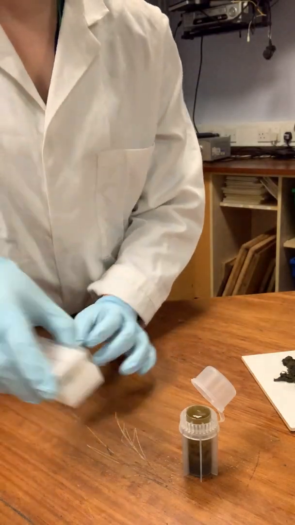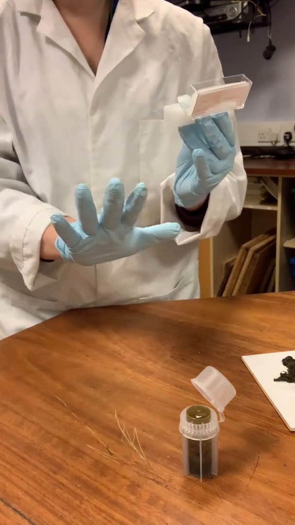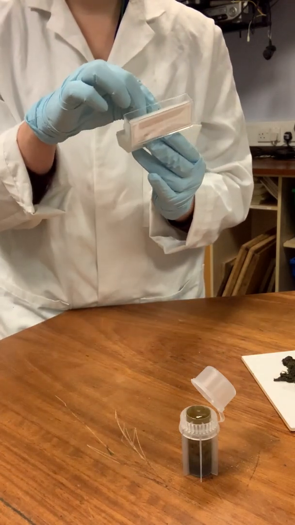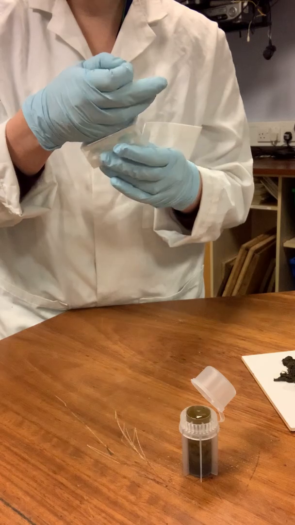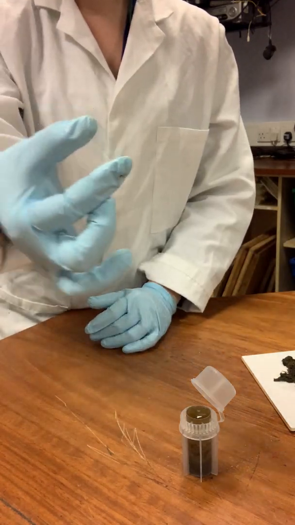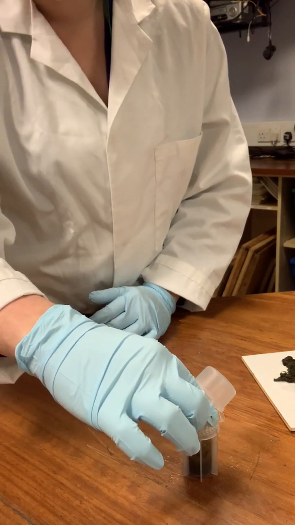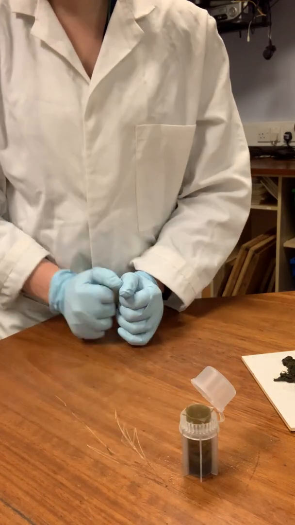So what we're going to do now is take our cover slip. So make sure, if you have contaminated yourself, swap your gloves, but my gloves are still nice and clean, so we should be fine. And I'm taking my cover slip, which, as we said before, is very delicate, very small, and I'm literally going to pop it on the top of that bubble and leave it.